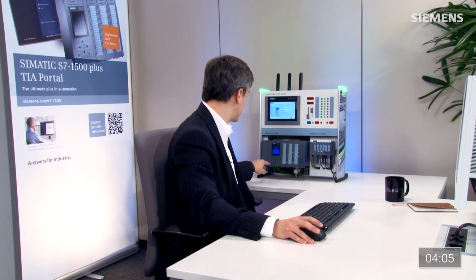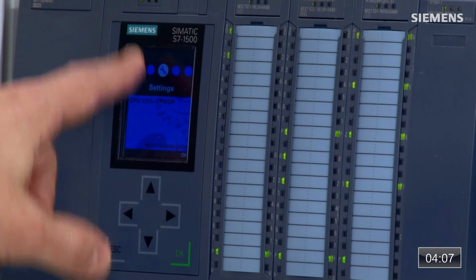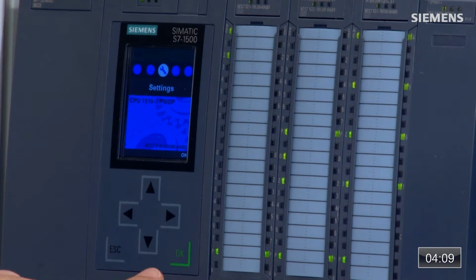So can we actually change this IP address? Let's go look. Let's go over to the settings, click OK.